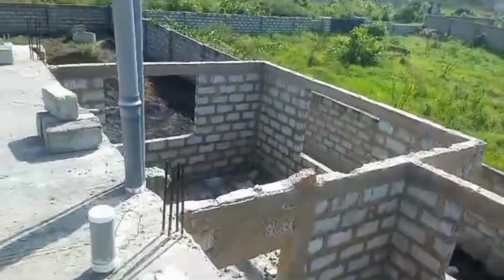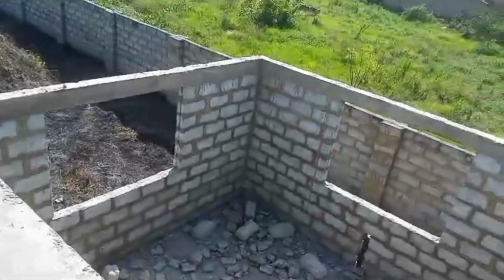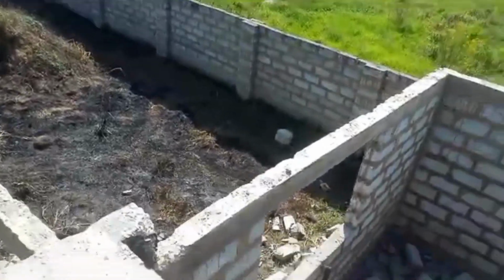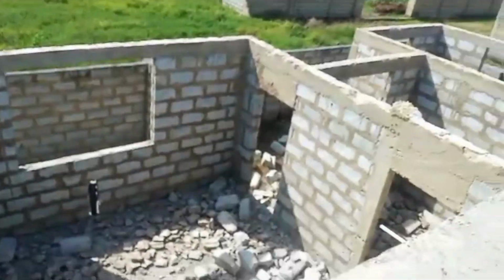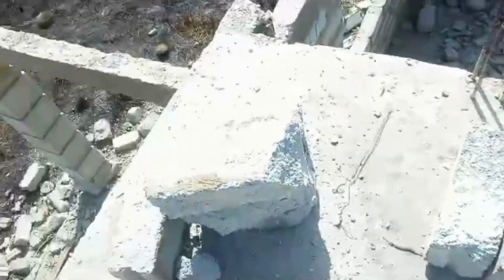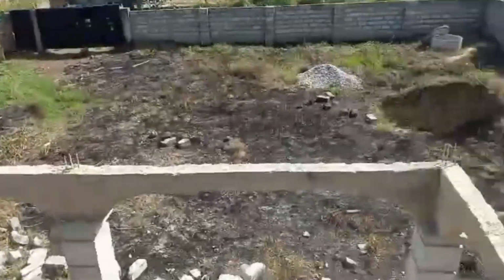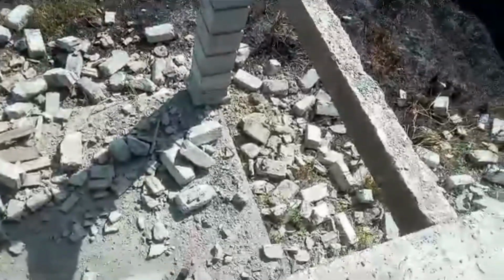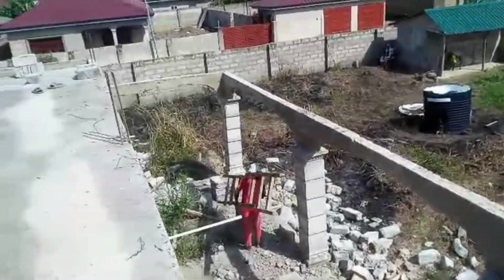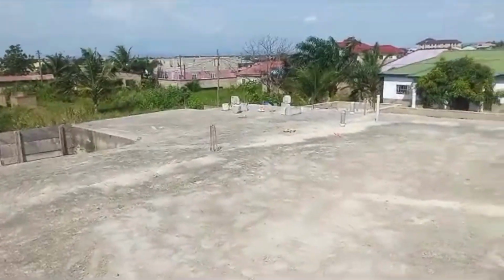So right in episode 1, you saw we started chiseling off. We removed all the gable blocks, which is the block work after the lintel. We removed all of them because of the height that we want to achieve, because it's going to be a first floor, so we need to do a lot of modification. Are you with me? The intended purpose of the initial construction was just a single story, but now it's going to be a 2-story. You understand? So we need to do a lot of modification.